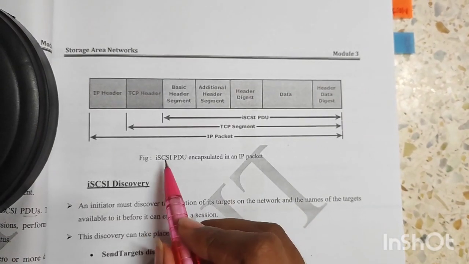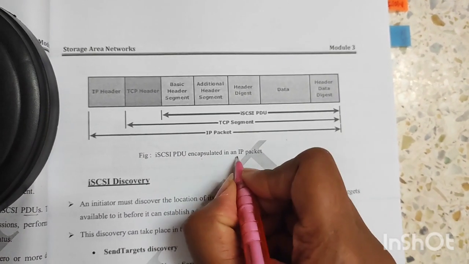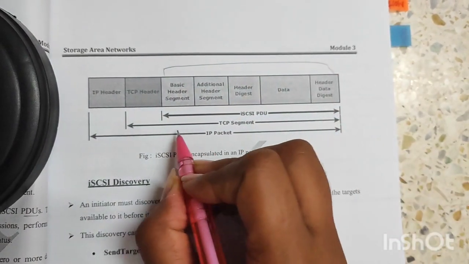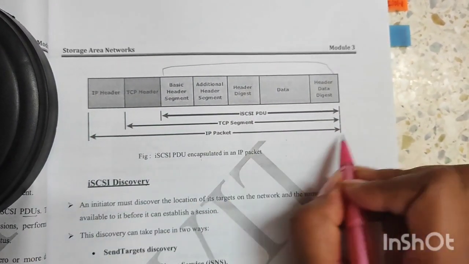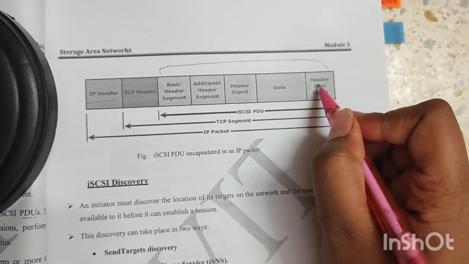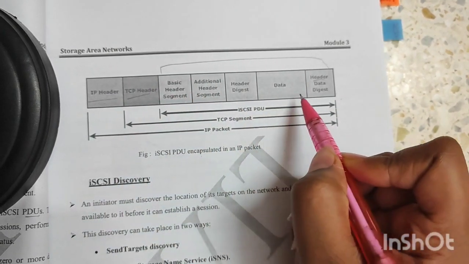Here you can see that your iSCSI PDU is encapsulated in an IP packet. So what happens here is, this is your PDU layer, this is a TCP segment, and then the whole thing is the IP packet. The IP packet has an IP header, and then header and data digest. Then you have a TCP header.